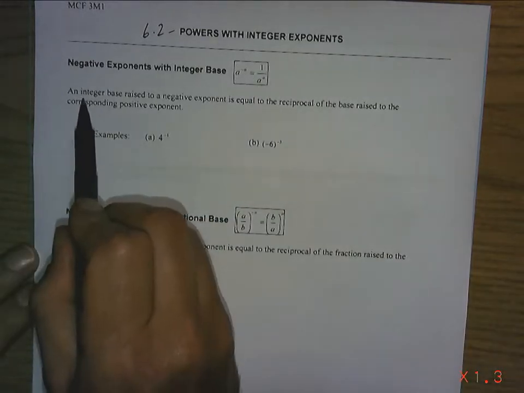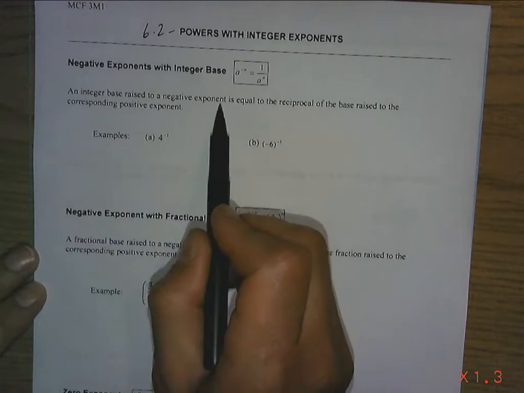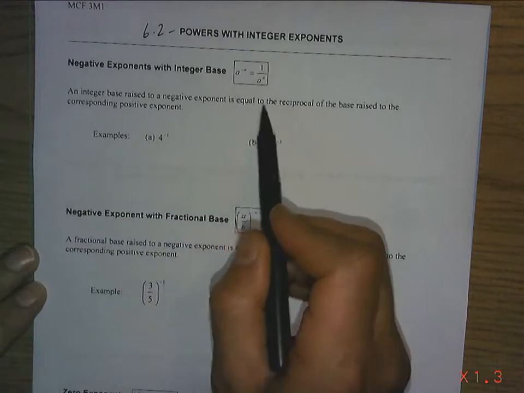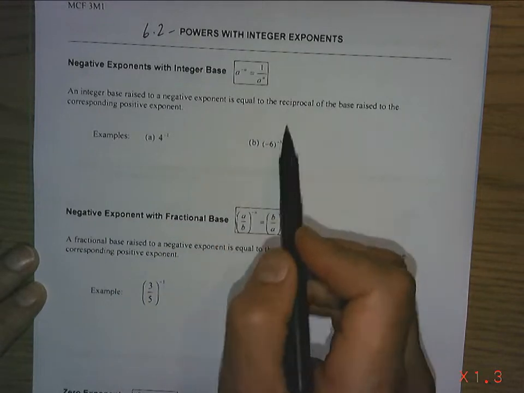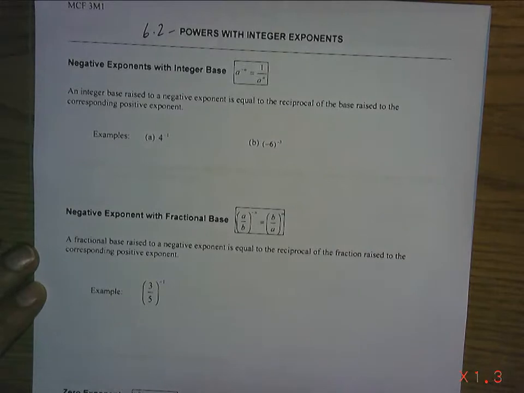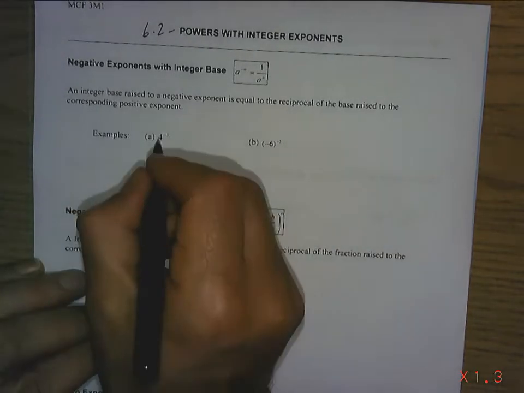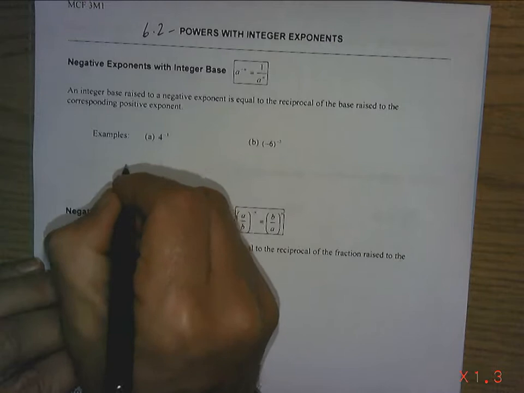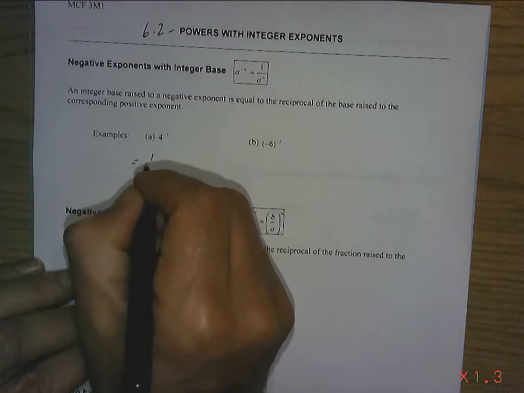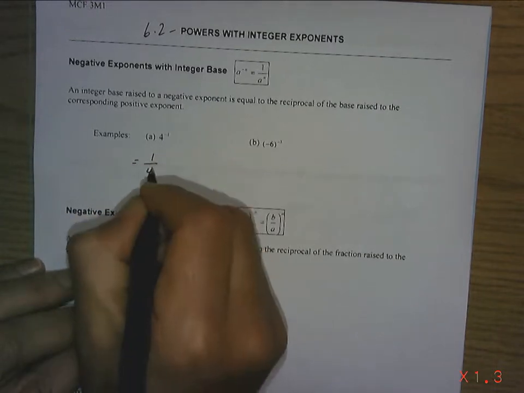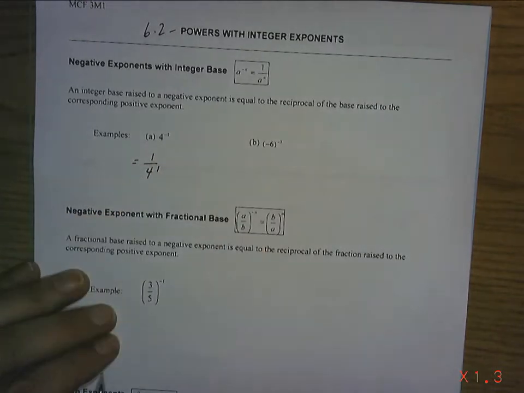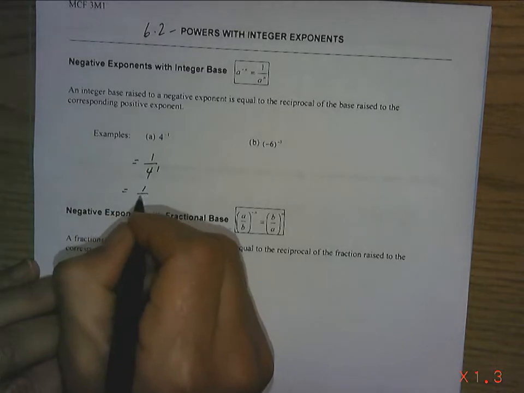So an integer base raised to a negative exponent is equal to the reciprocal of the base raised to the corresponding positive exponent. What that means is 4 to the negative 1 equals the reciprocal of 1 over 4 to the 1, which would be 1 over 4.